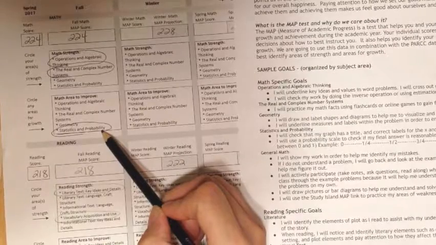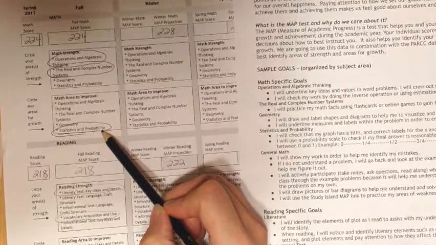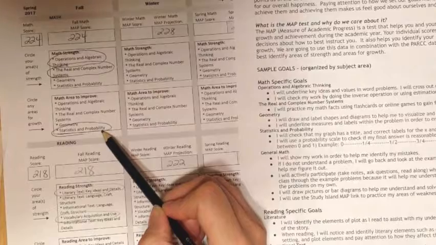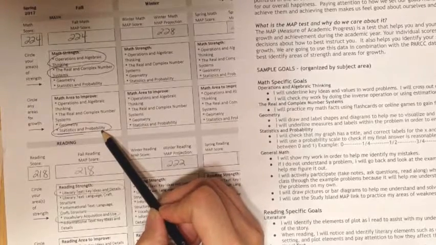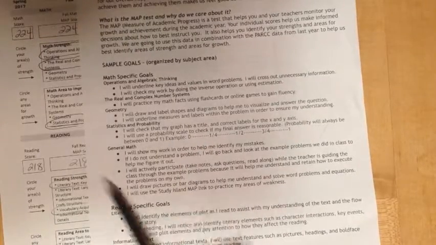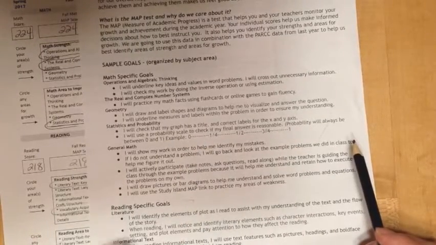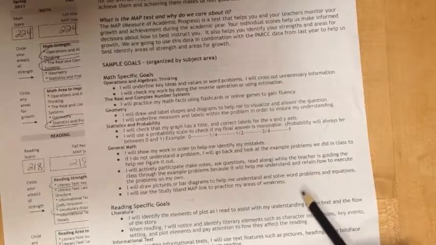Let's first take a look at math. Take a look at what your math area or areas of growth are. Now find the math-specific goals on the sample goal setting sheet. Read through each of the goals and see if there's one that fits your needs.